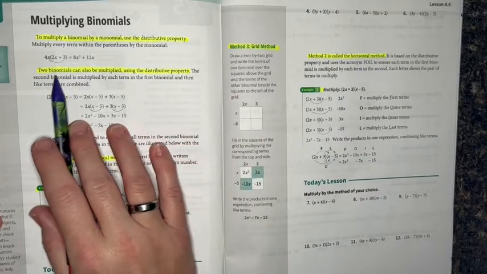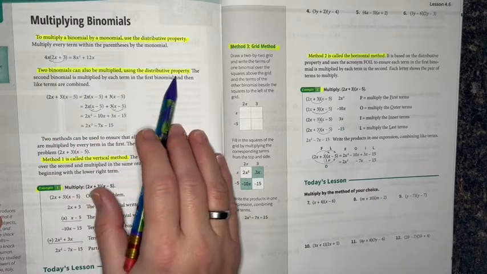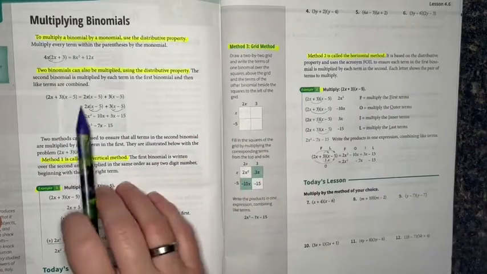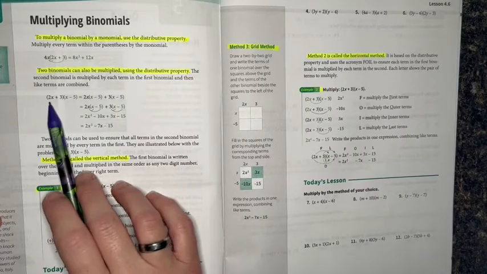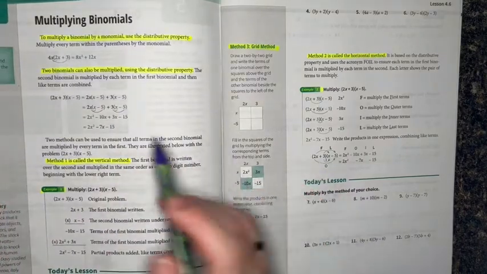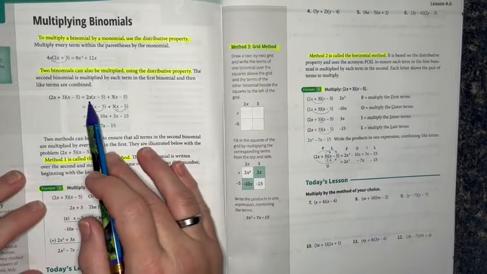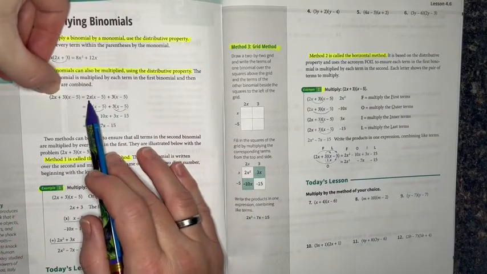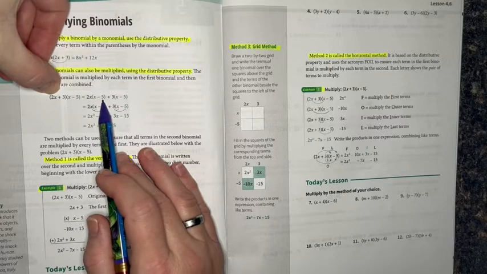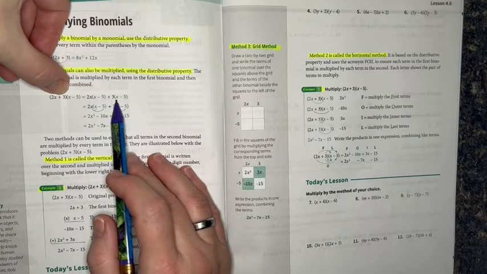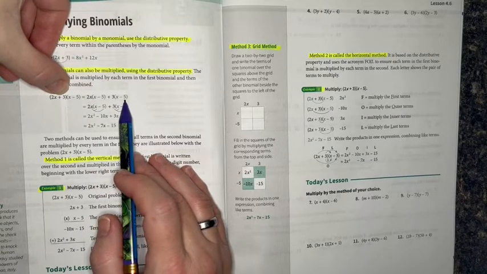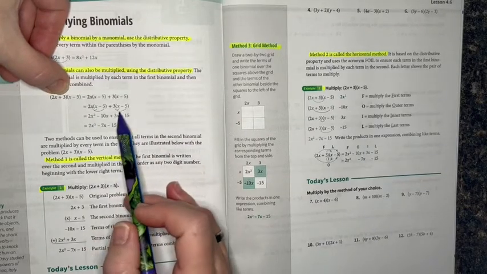Two binomials can be multiplied using the distributive property as well. So here are the two binomials. We have the quantity 2x plus 3 times the quantity x minus 5. And it's basically the same as taking this 2x times x minus 5 and this plus 3 times x minus 5. Okay, and so that's what they've done here.